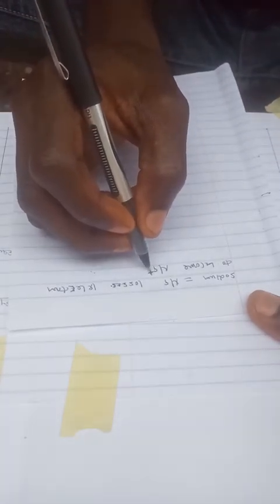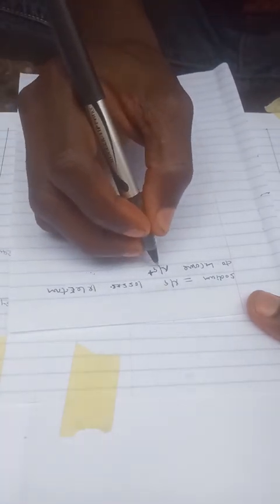So you can see that the number of electrons that an atom gains or loses is its charge or its valency.